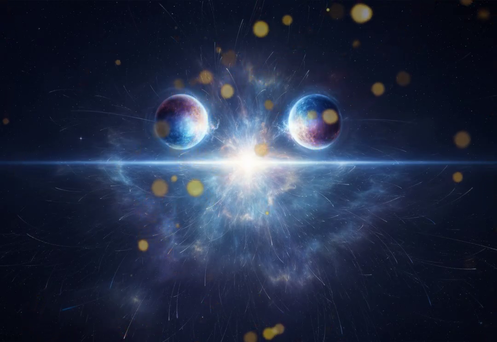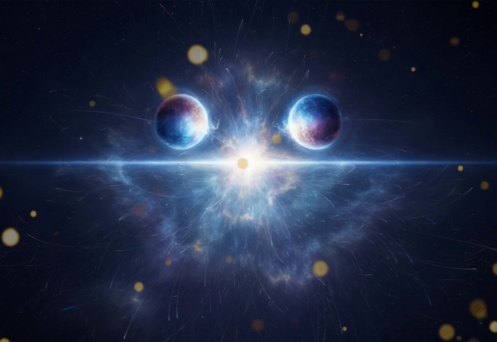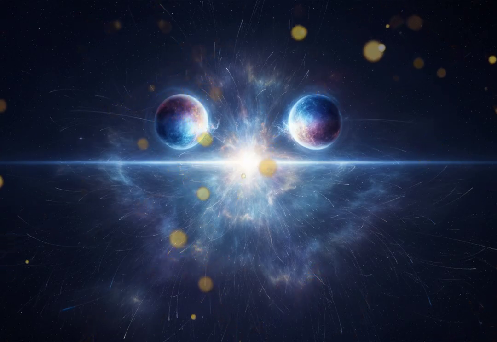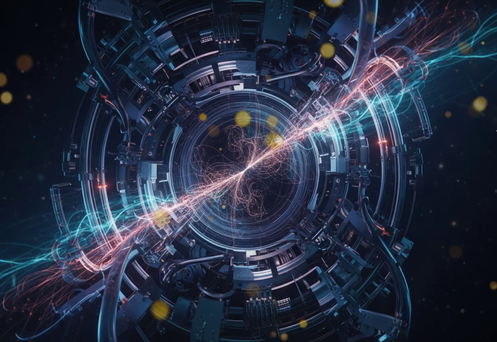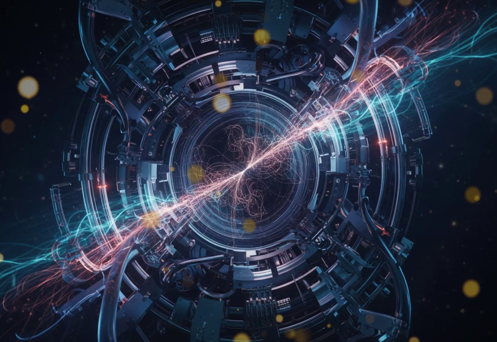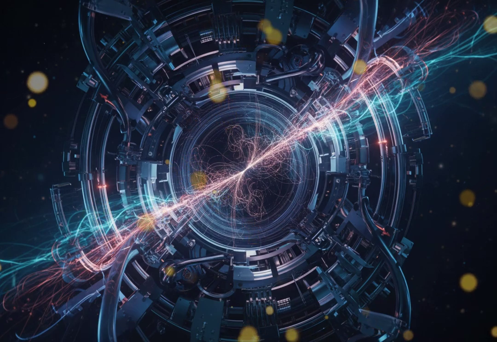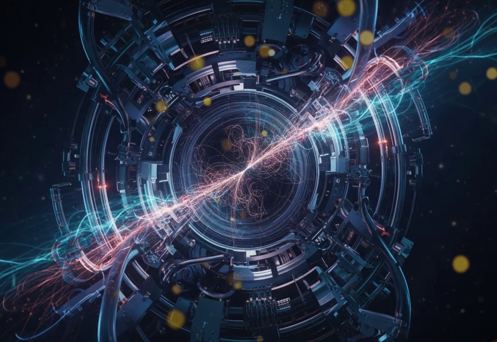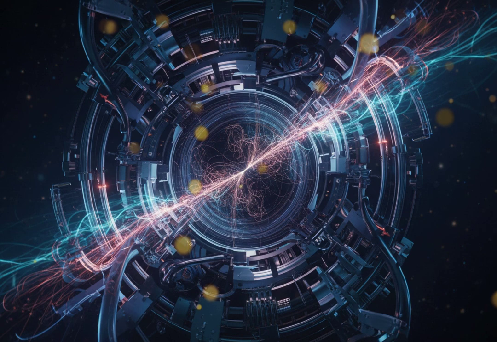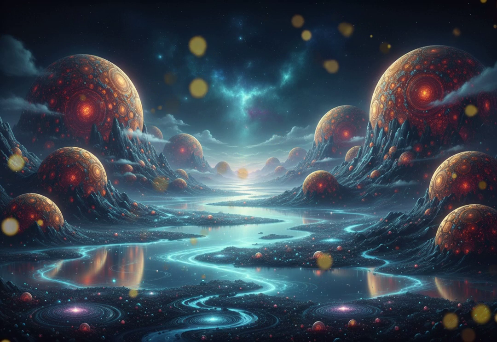This ambitious project aims to achieve collision energies that far exceed those of its predecessor, the Large Hadron Collider. As we imagine the immense scale of this endeavor, we can picture a network of tunnels, intricately designed to accommodate the complexities of particle interactions. Each segment of the collider represents a meticulous effort to enhance our understanding of fundamental forces, pushing the envelope of what we know about the universe.